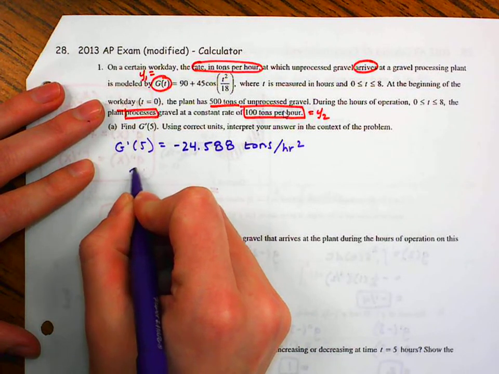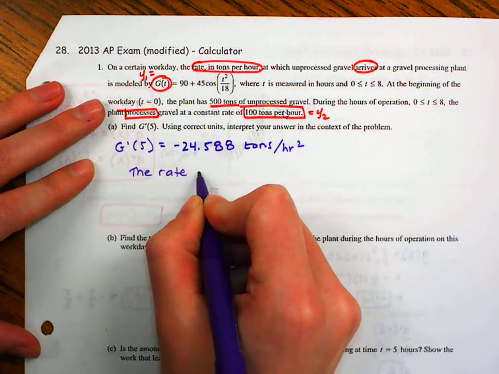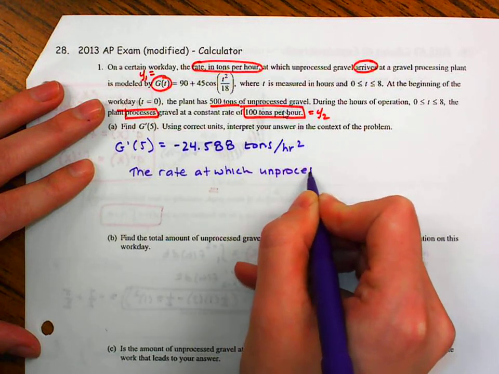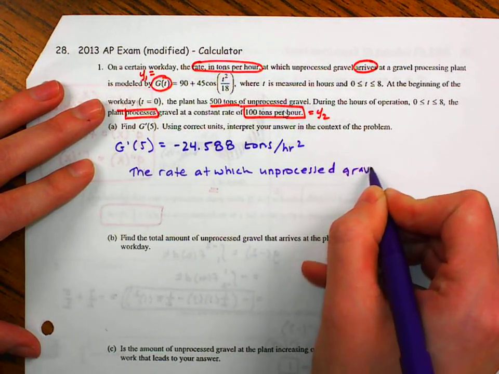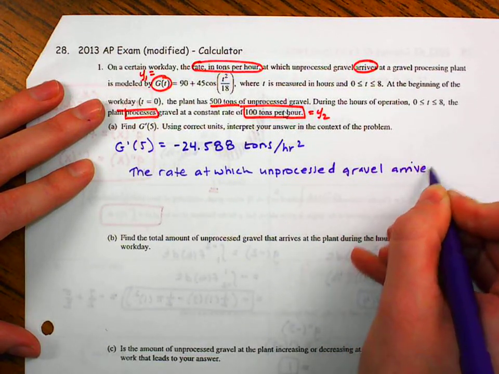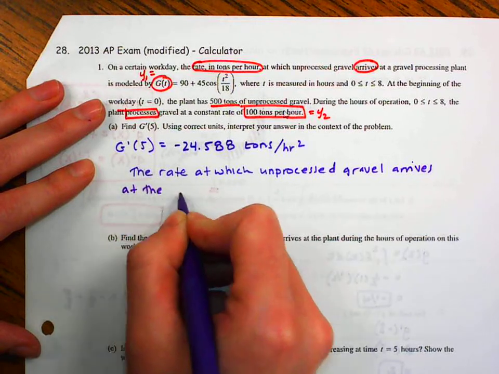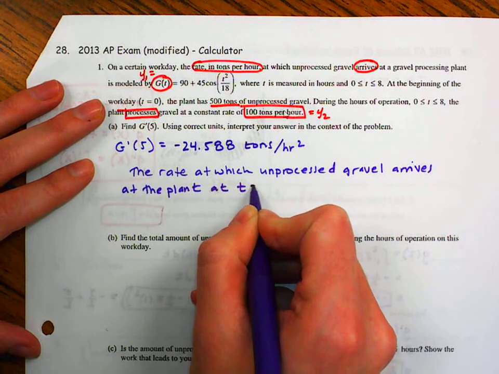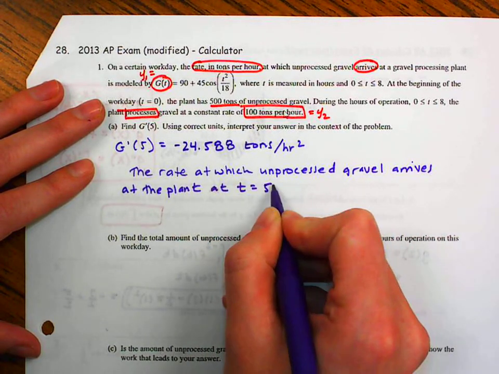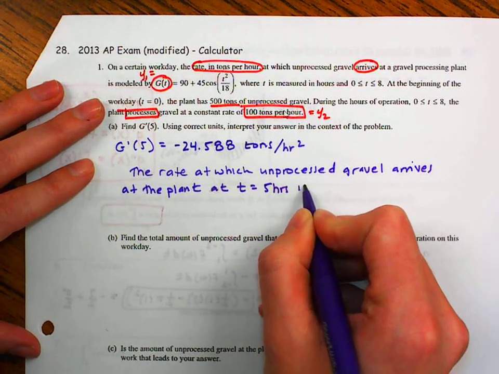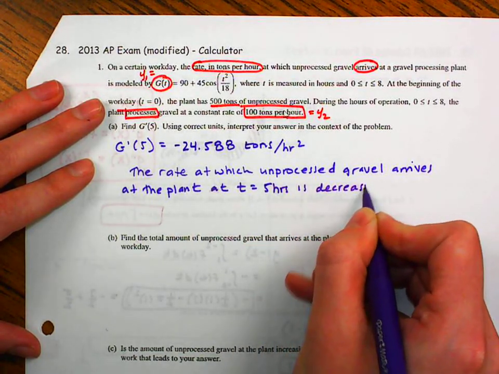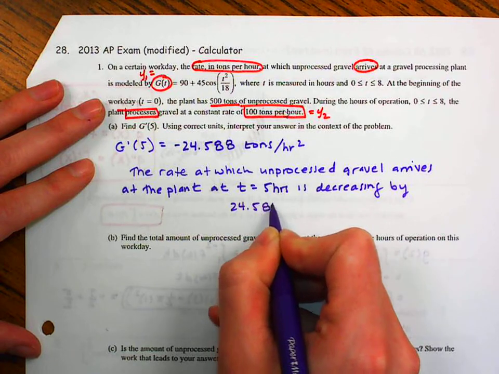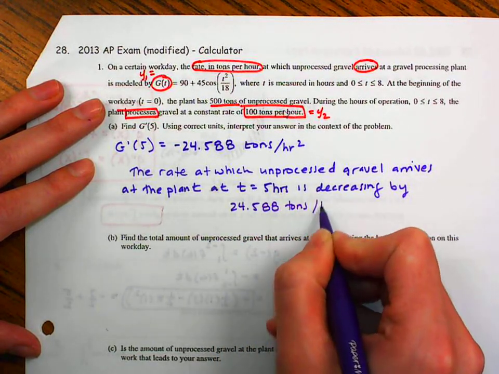So I'm going to say the rate at which unprocessed gravel arrives at the plant at time 5 hours is decreasing by 24.588 tons per hour squared.